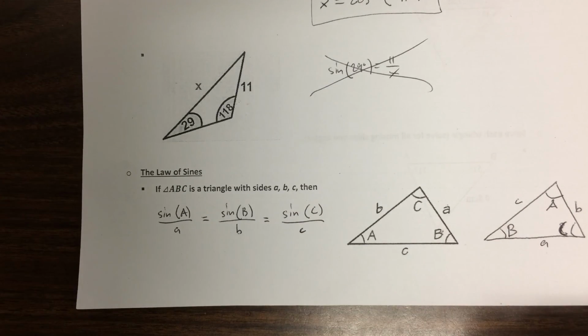All right. Now, we're going to see how to use it. We'll probably go over two or three on the back side. We'll let you work on the rest of them. So watch the next video to see how we actually use the law of sines to find different angles and sides.